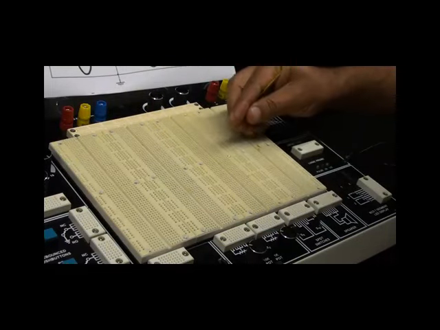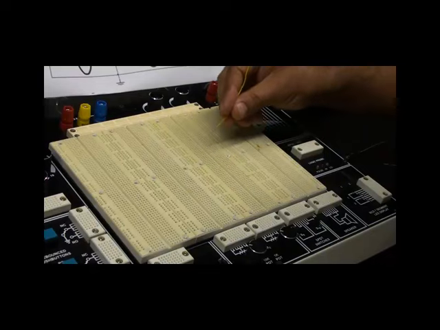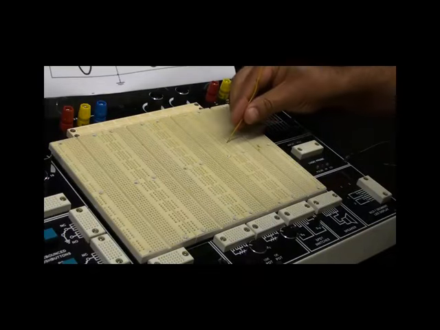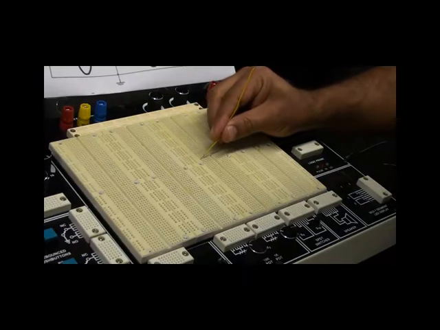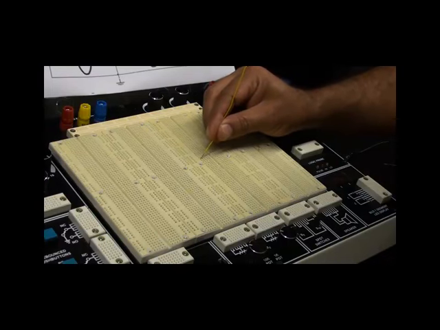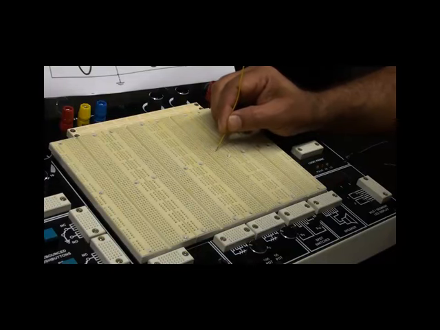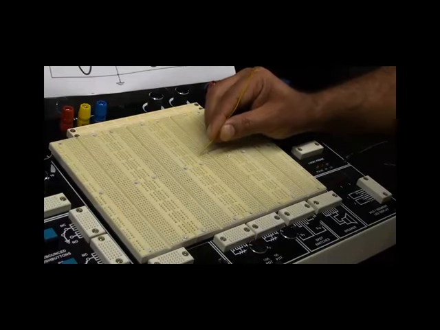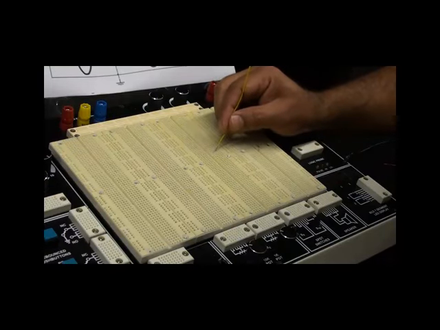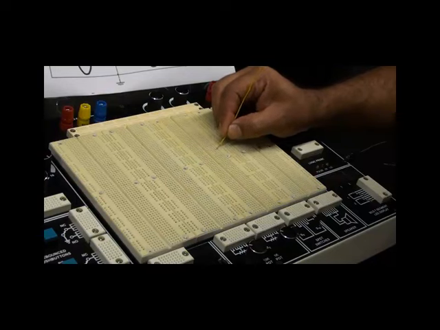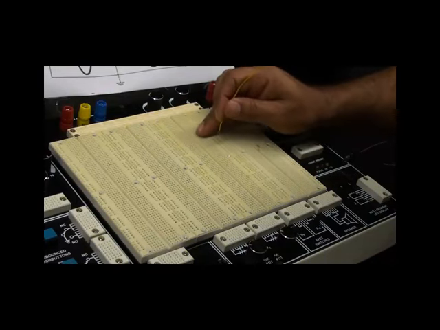But then we have this rule that if there is a huge gap, it means that there is a disconnection. For example, the holes in this vertical column are all connected, so 1, 2, 3, 4, 5 holes are connected. But because there is a gap here, these holes on the lower column are not connected to the holes in the upper column. Still, the holes in the lower column are connected together. But this column is not connected to the next column. So columns are separated from each other.